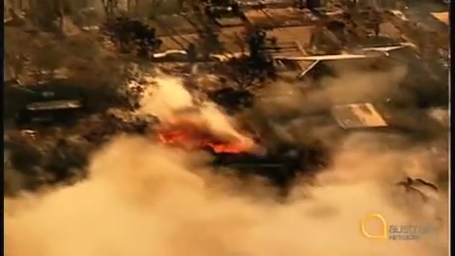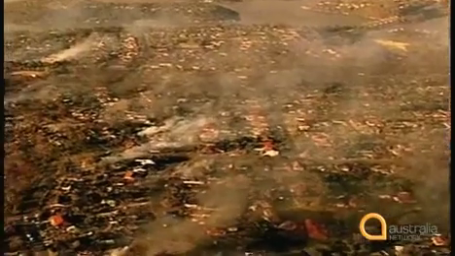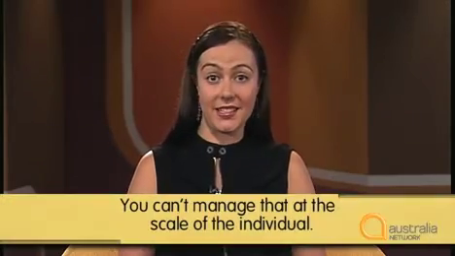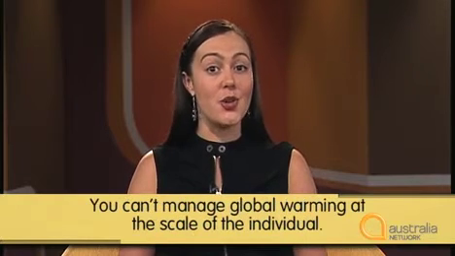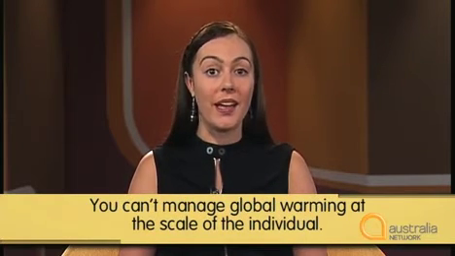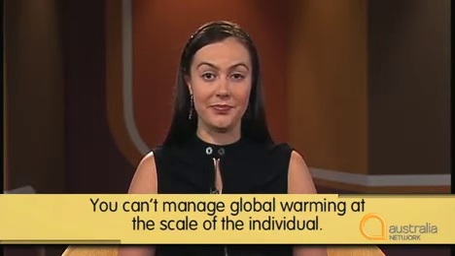And here's another referent. What is global warming? It's the result of billions of decisions. You can't manage that at the scale of the individual. He says you can't manage that at the scale of the individual. He means you can't manage global warming at the scale of the individual.